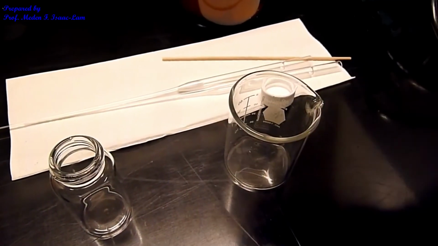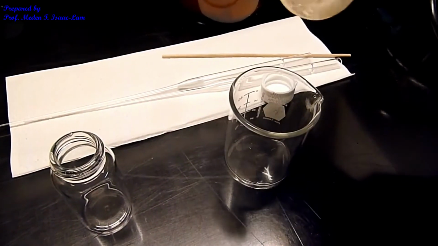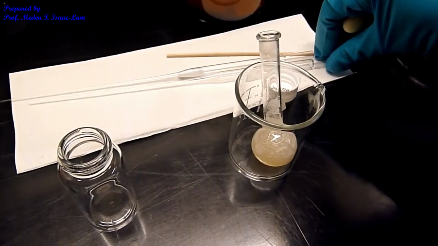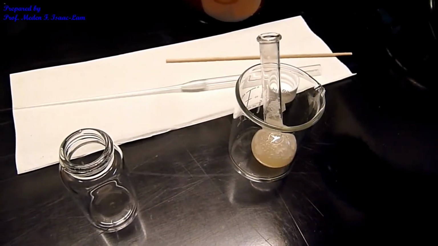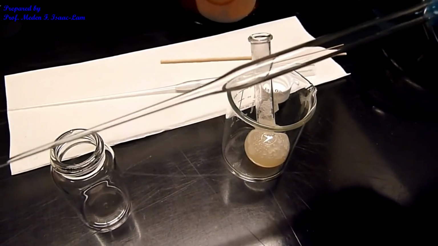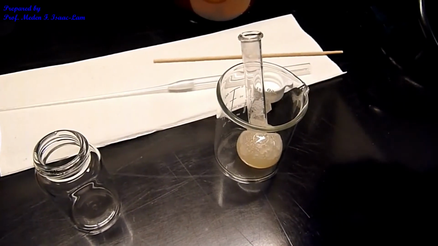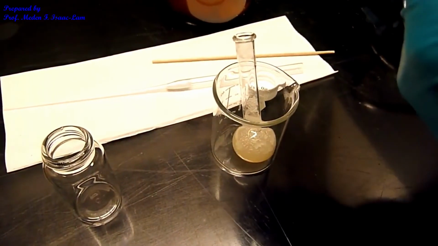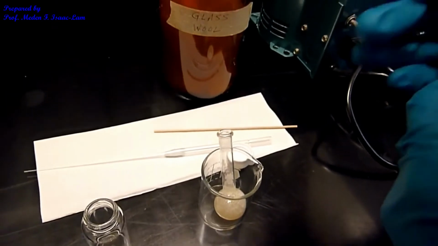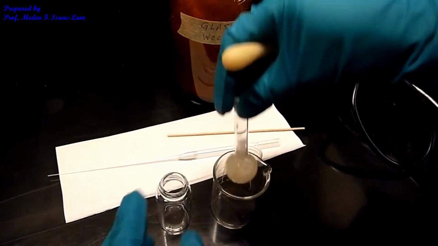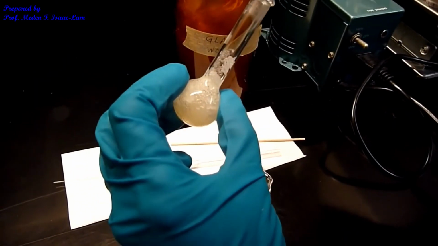So this is our reaction mixture over here. And I'm going to use the pipette without the glass wool. And I'm going to use a bulb. So I put the bulb in here. And then I'm now going to pipette. So I will take the liquid.